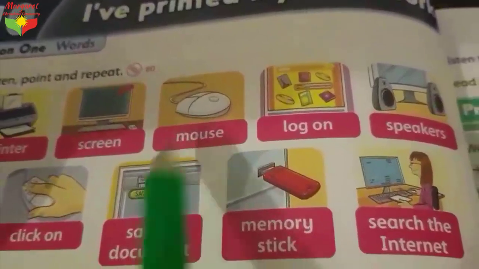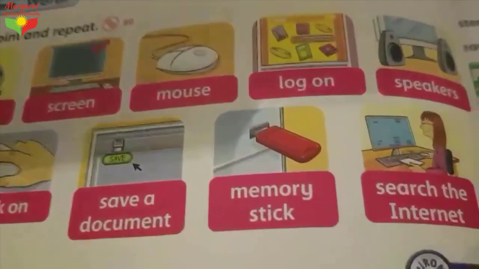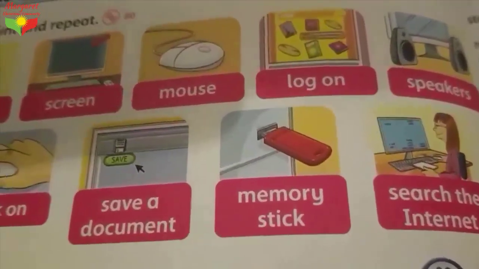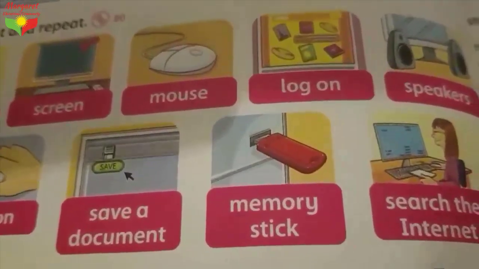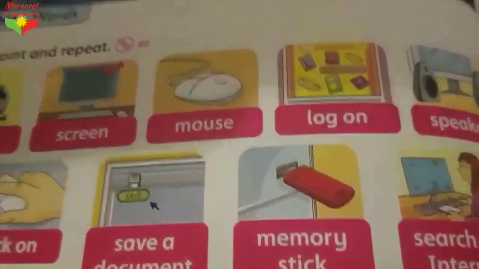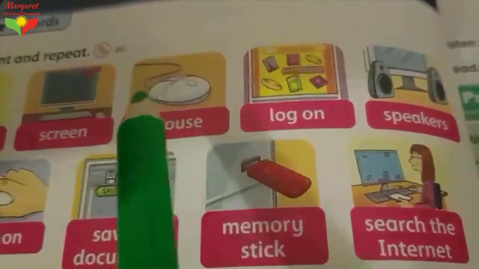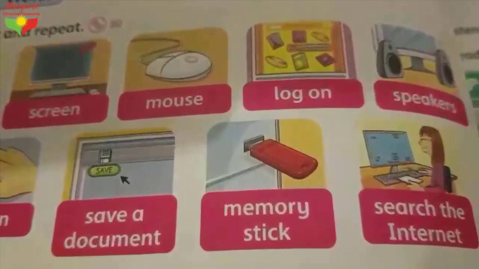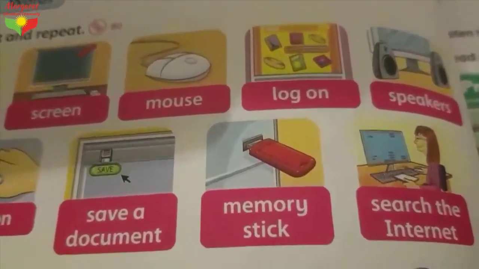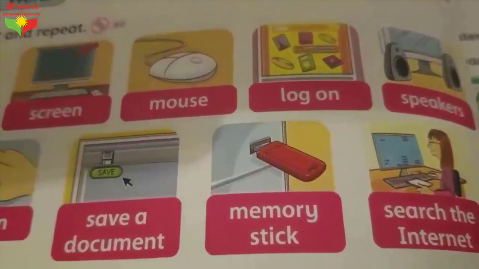After that, we have mouse. Mouse, it's a small machine, okay? You can control the computer, or you can control the programs while using the computer, and it has 2 or 3 buttons, and we have right click and left click, okay? And each one has its own job.